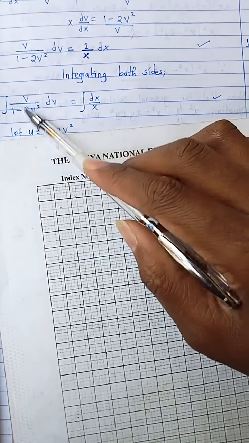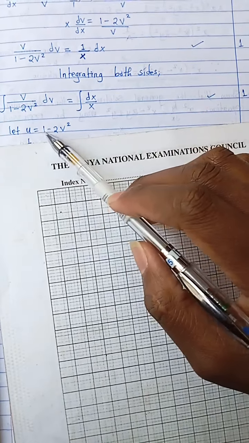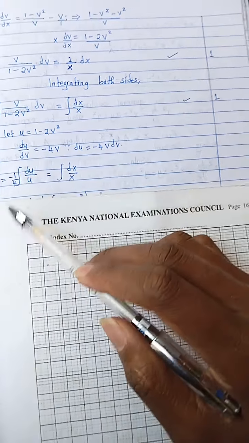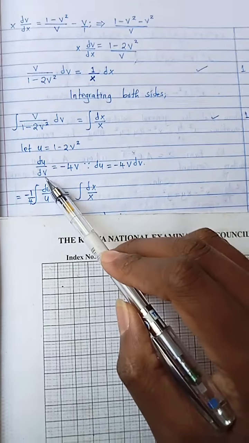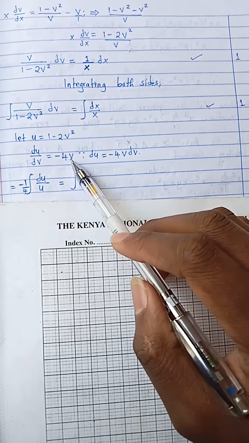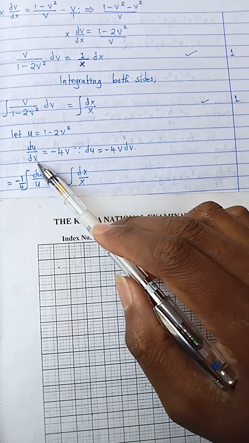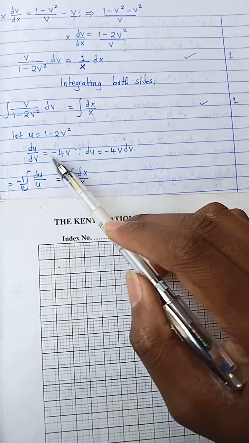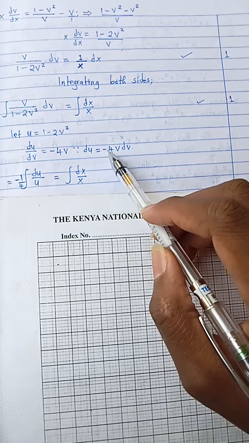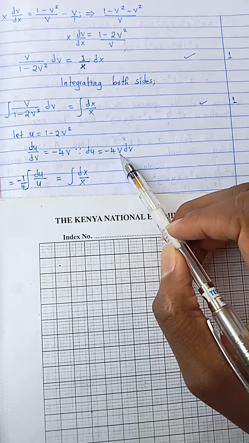using the u substitution method, and that means we say let u equal 1 minus 2v squared. So we differentiate u with respect to v to get du over dv is equivalent to negative 4v. Therefore, we make du the subject, and that means we multiply both sides by dv, so that we get du is equivalent to minus 4v dv.